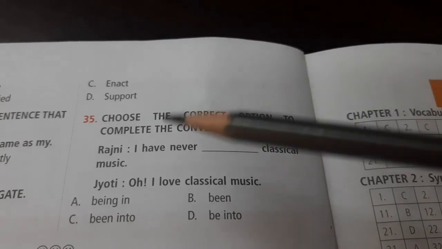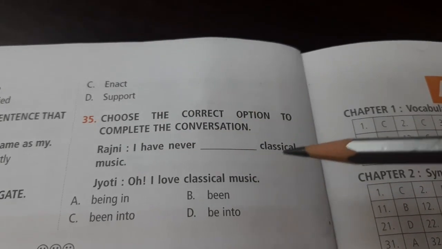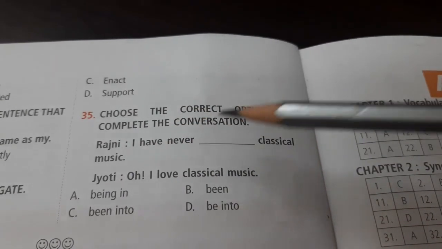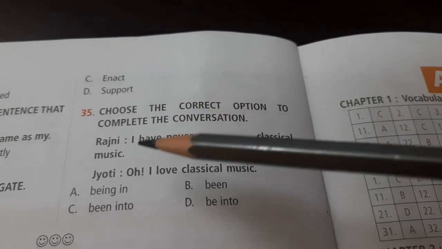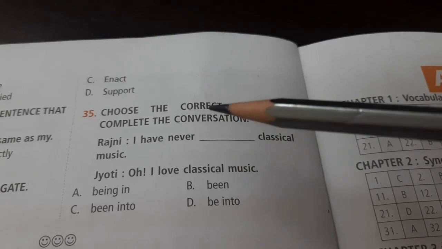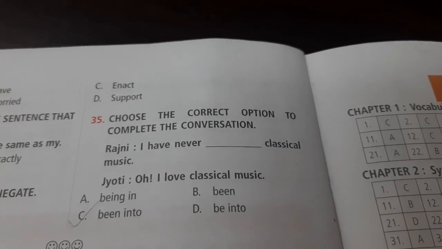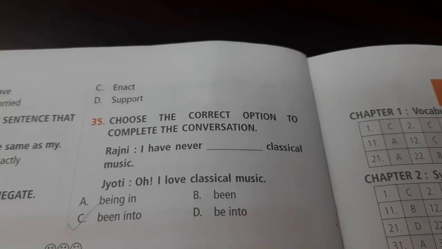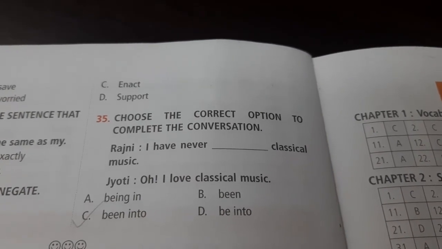Question number 35. Choose the correct option to complete the conversation. Rajni: I have never dash classical music. Jyoti: oh, I love classical music. Okay, I've never been into classical music. That is the correct phrase to be used here. I've never been into classical music, and Jyoti is saying, oh, I love classical music. So that is why option C is the answer to this question. So being into is to be interested in or to be involved in. So that is why the answer is been into. I have never been into classical music. So with this we completed our chapter.